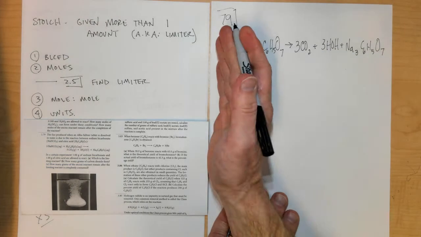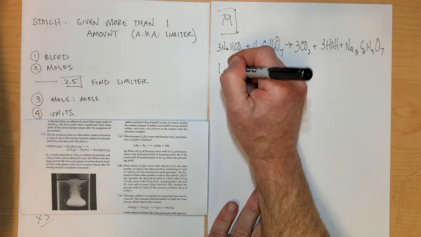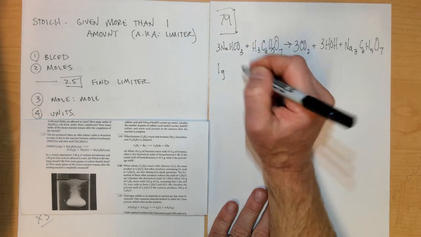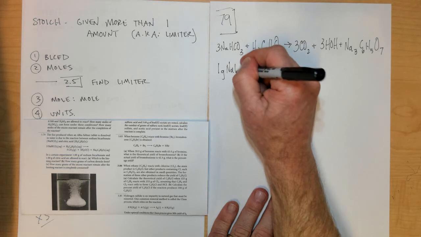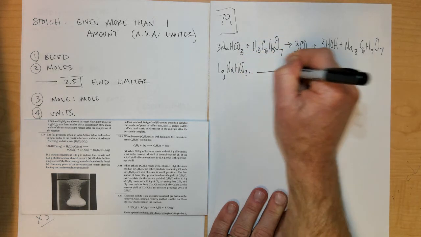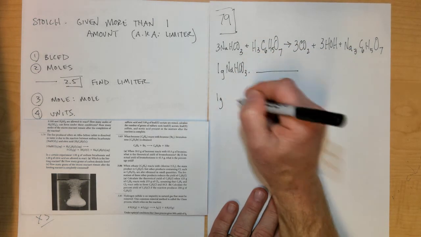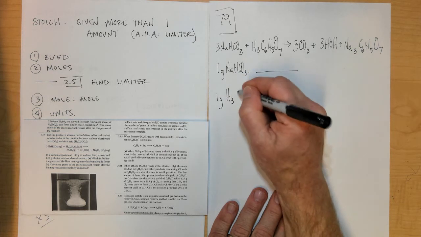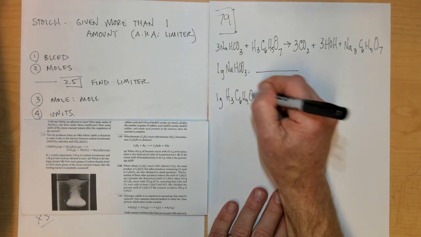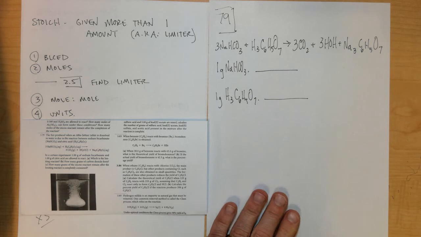Step number 2, start way on the left-hand side, outside, and leave lots of room. I'm going to ignore sig figs right now. I'm going to put down 1 gram of NaHCO3, put a multiply sign, put a line, skip a line, 1 gram of the H3C6H5O7, multiply sign, put a line.